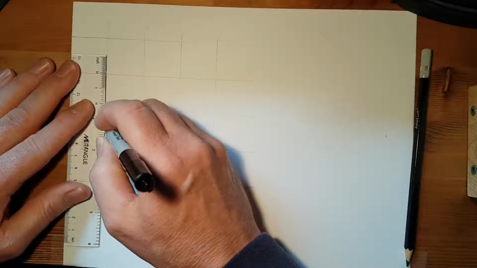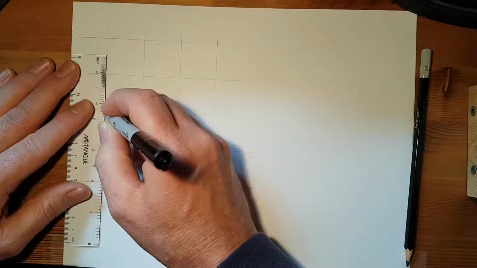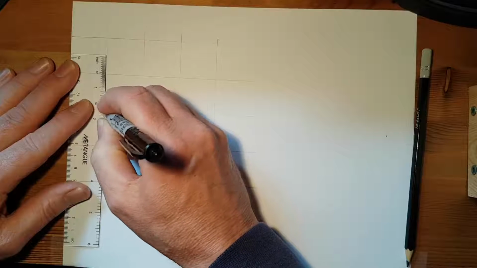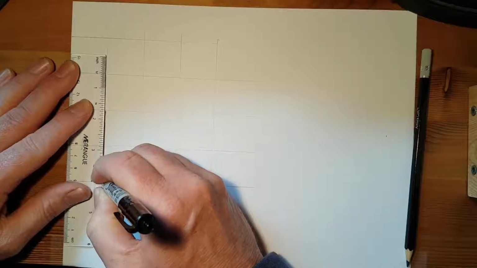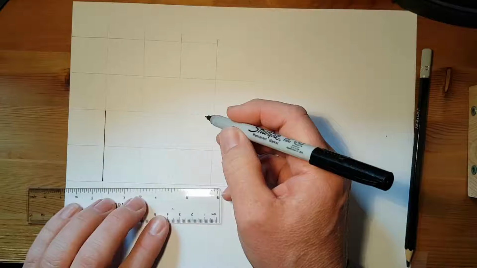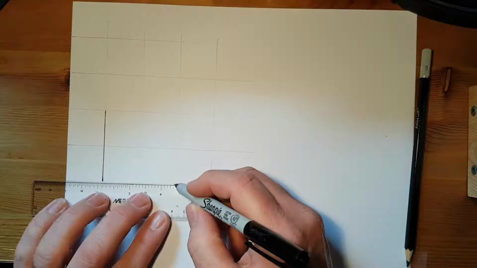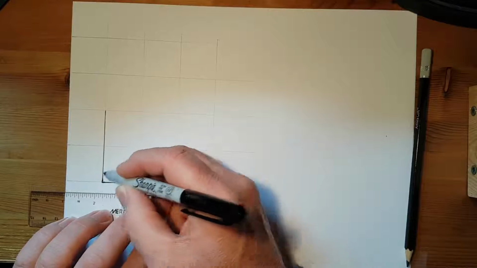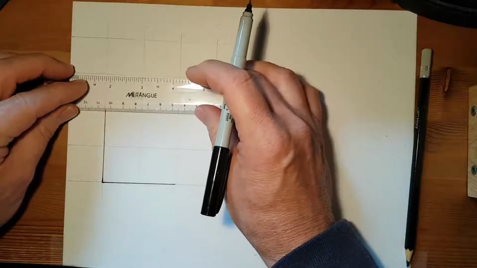I'm going to use my Sharpie so you can see it online. Of course, you should know that a square means each side is exactly the same.